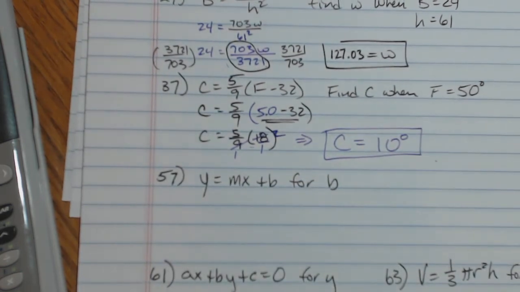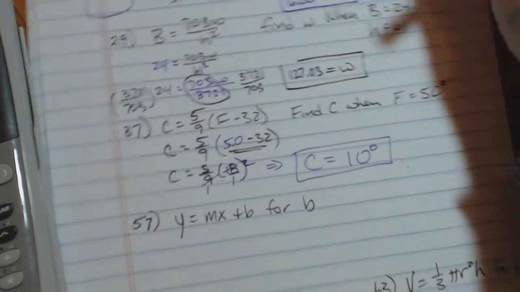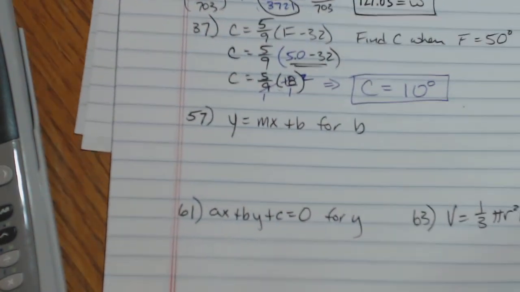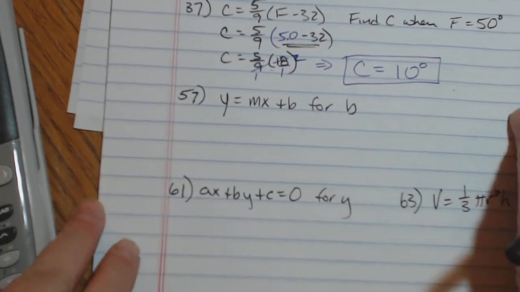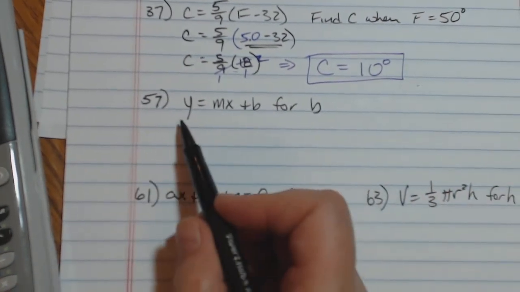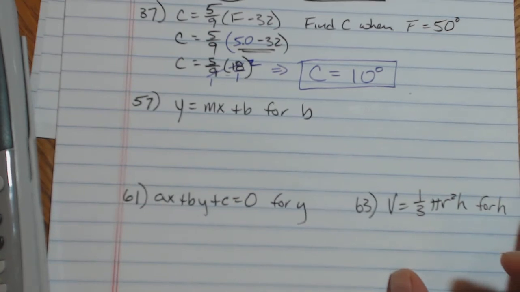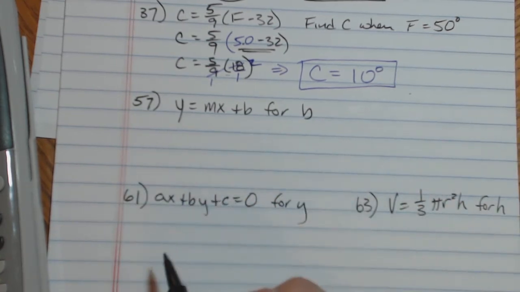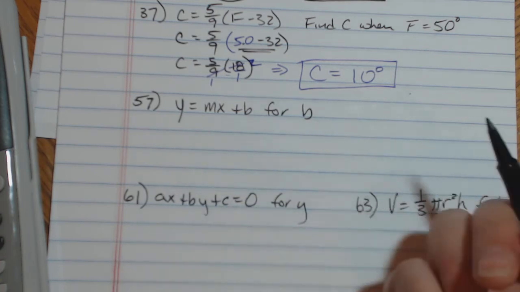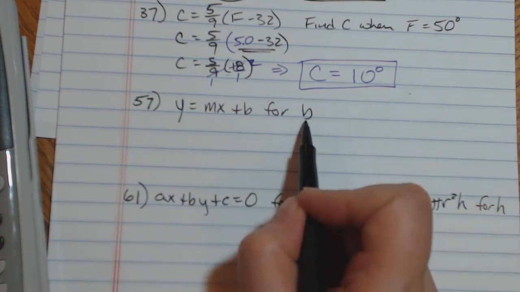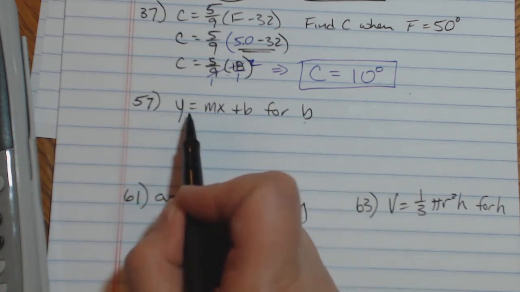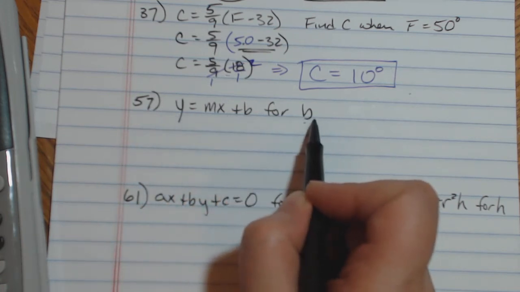Okay, the last ones I'm going to do here are problems 57, 61, and 63. In this kind of problem, there are no values given. We're just going to rearrange the equations using our same rules for solving so that we can isolate one of the variables. So I want to solve this y equals mx plus b for b.